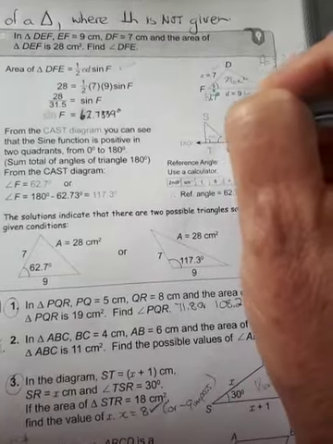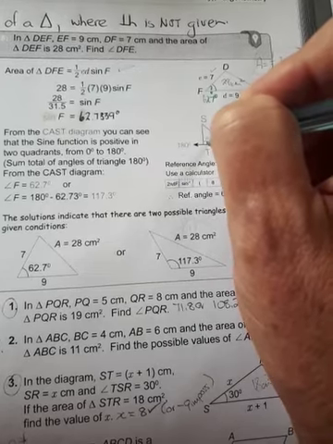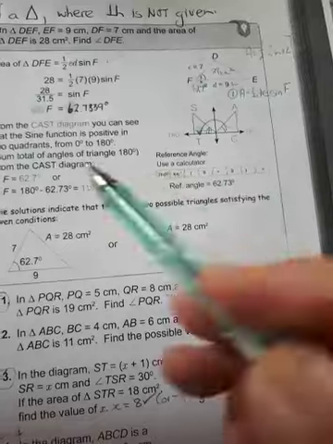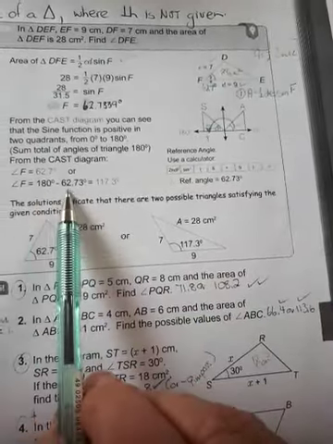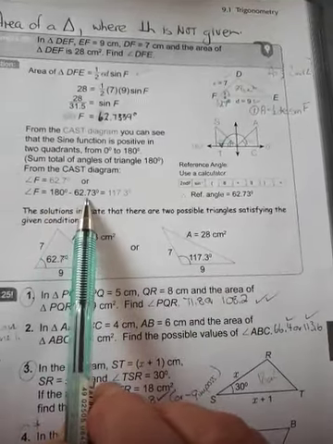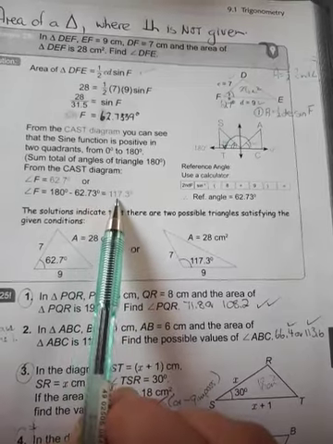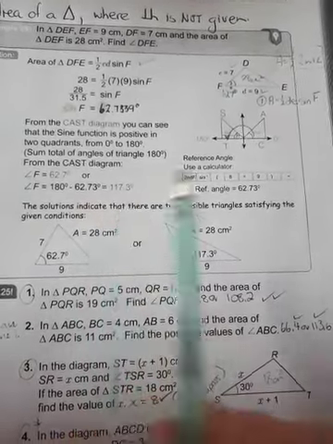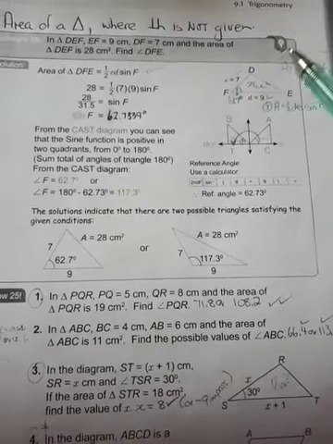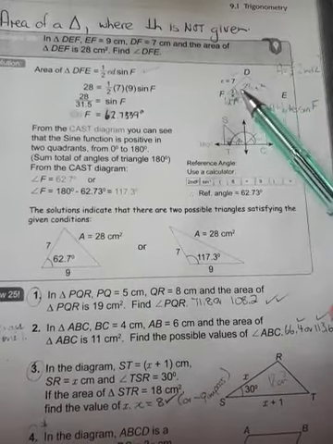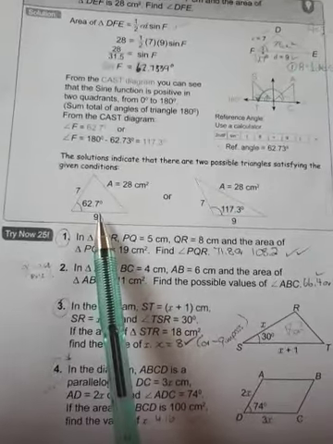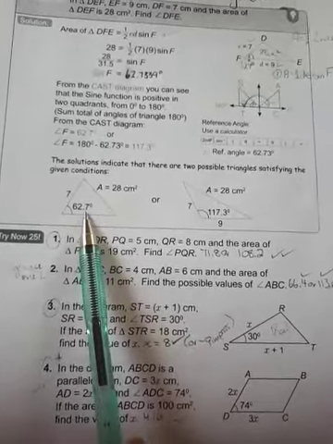And remember, that is 180 minus 62.73, and that gives me 117.3 degrees, which means if the area of this triangle is 28 square centimeters, I've got two possible triangles that could give me that answer.